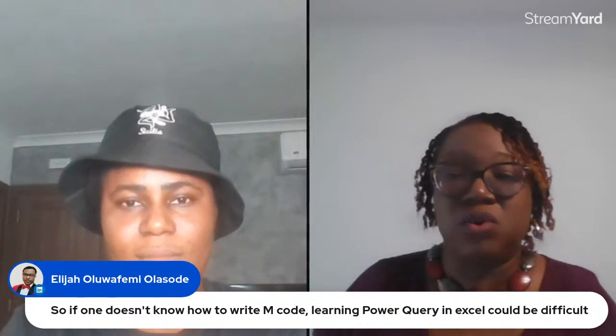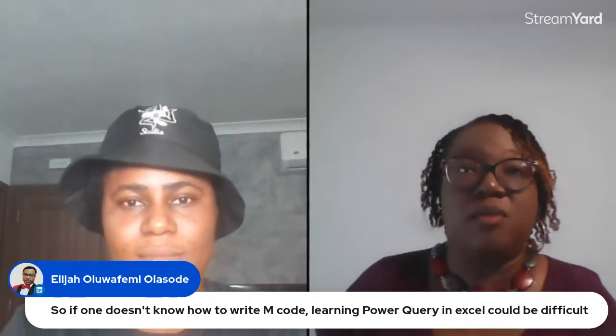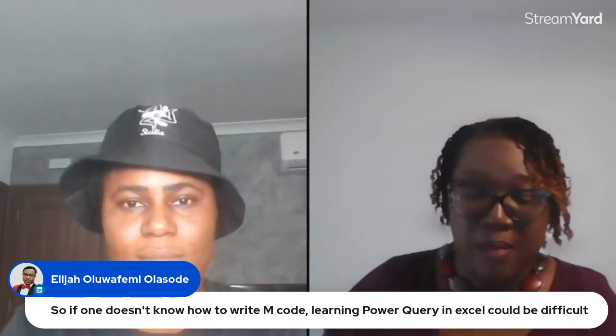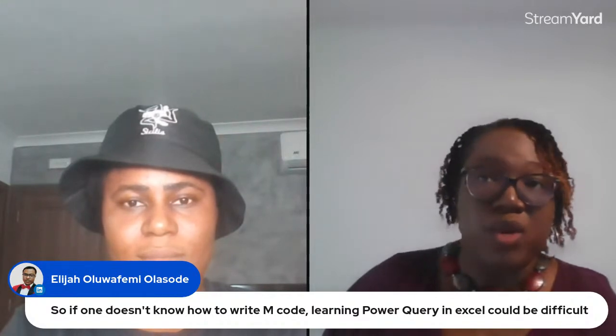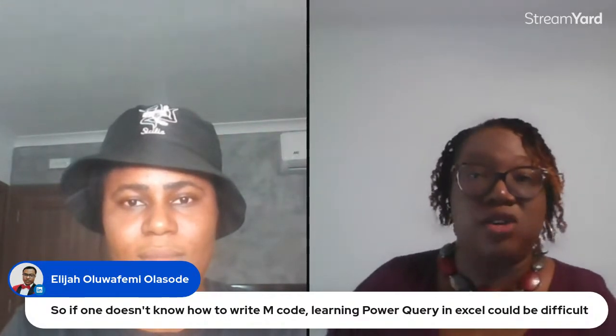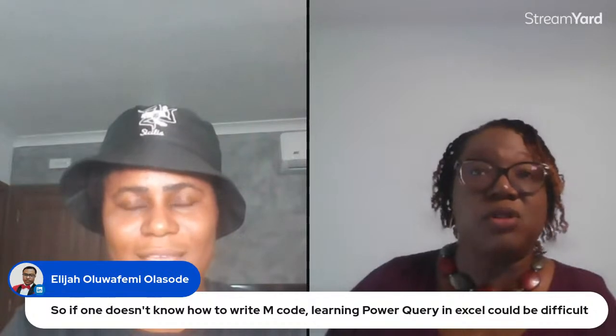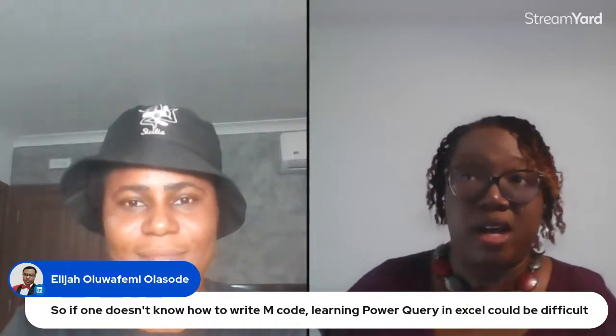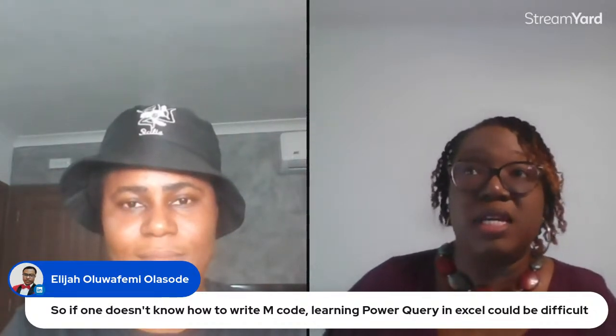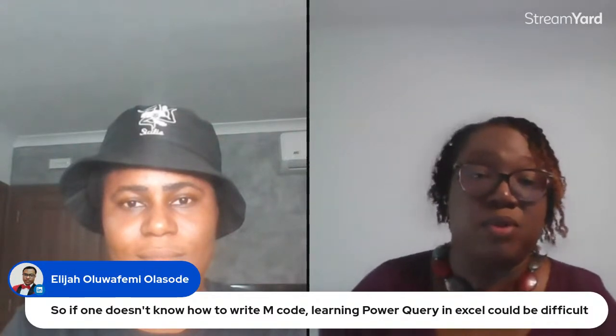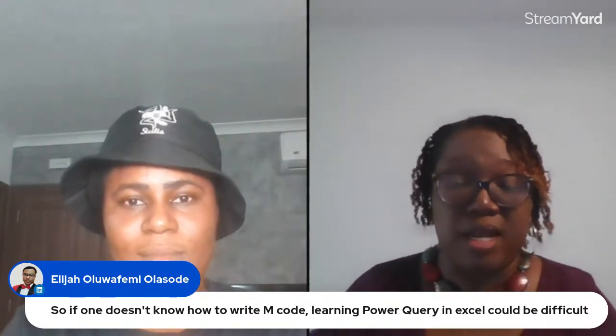You guys can Google this. That also helps, where you give it an example and Power Query will actually create the M code behind it so that you don't have to learn M code. Absolutely, learning M code is really going to help you, but you don't need it in order to easily be able to clean up your data in Excel.